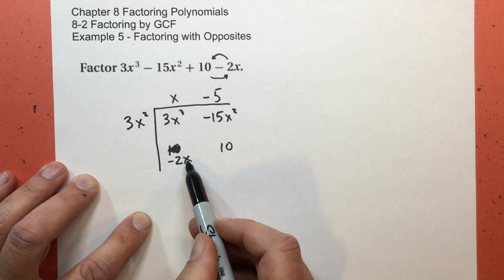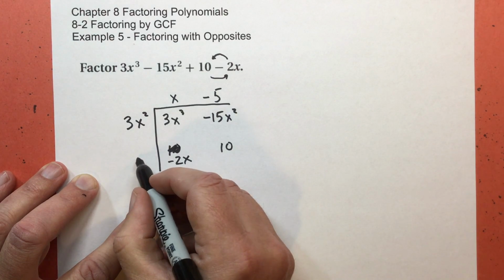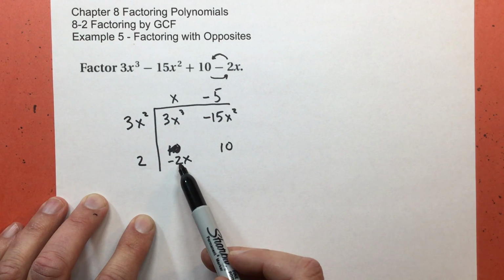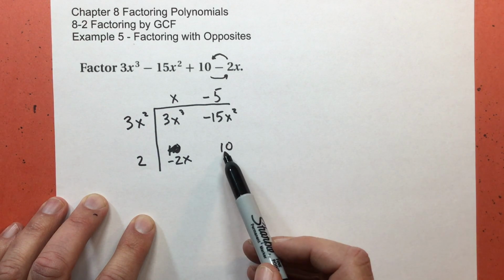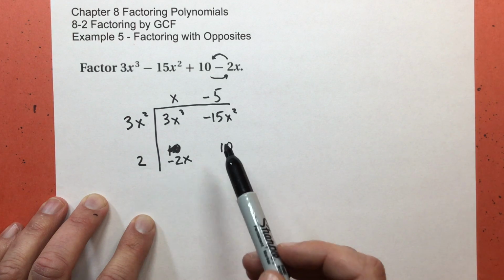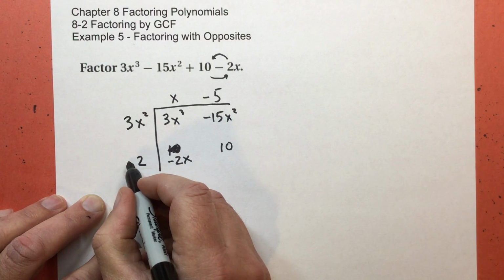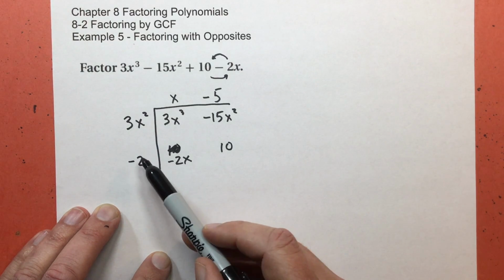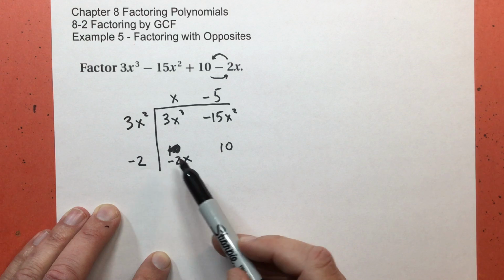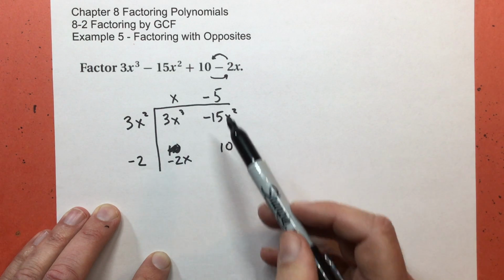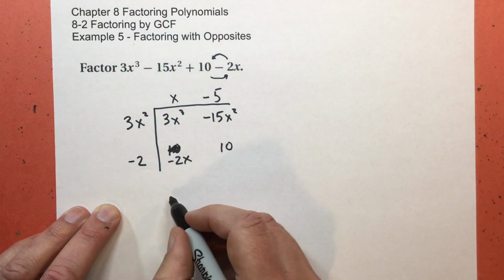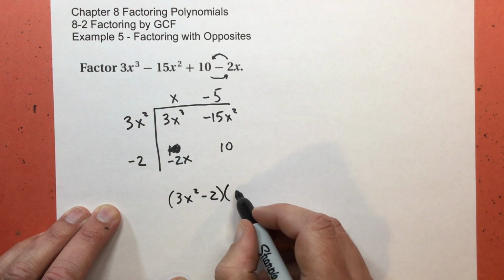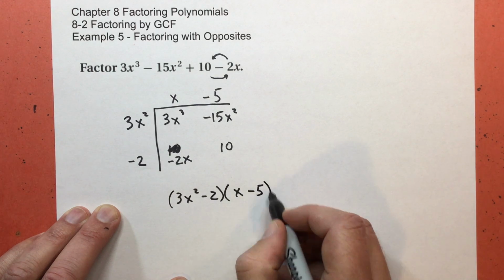Okay, cool. What do these two have in common? This is negative 2 times x, and this is 2 times 5. So I have a 2 here. But look what happened. 2 times x is positive 2x. 2 times negative 5 is negative 10. I need to also factor out a negative. Now everything matches up. Negative 2 times x is negative 2x, and negative 2 times negative 5 equals positive 10. So this is 3x to the second power subtract 2, and this is x subtract 5.